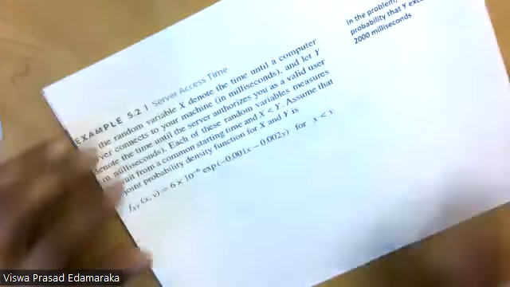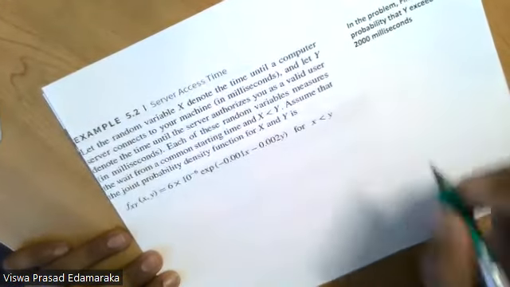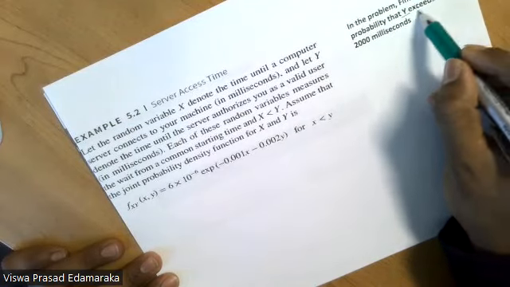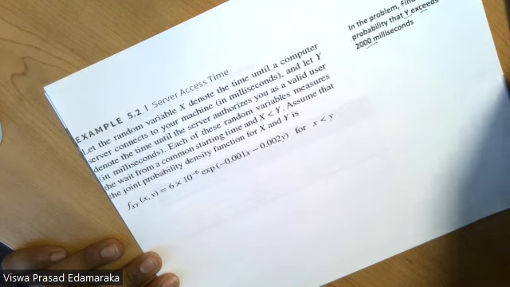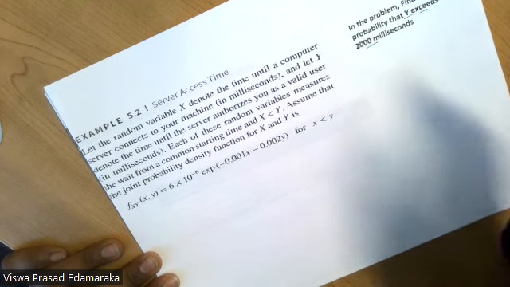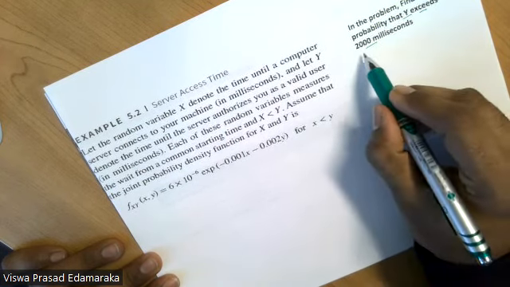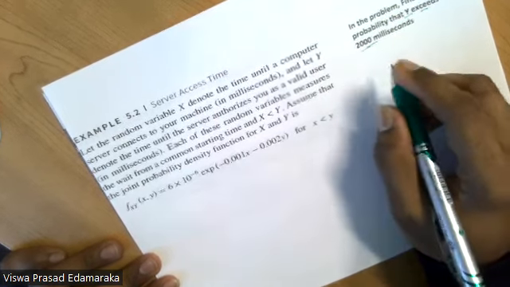There is a very important problem that covers everything. In this problem, we will find the probability that y exceeds 2000 milliseconds. No limits are given for x, only for y.